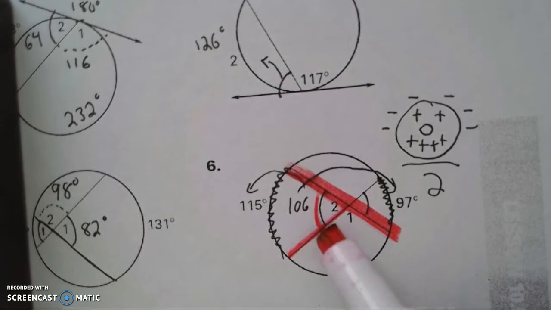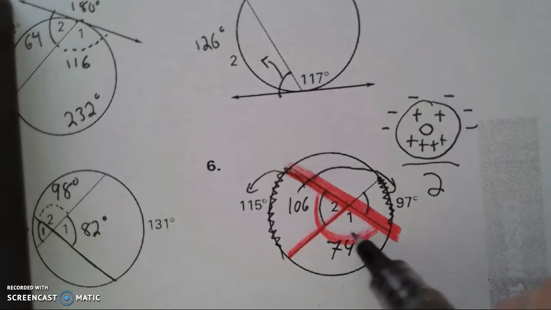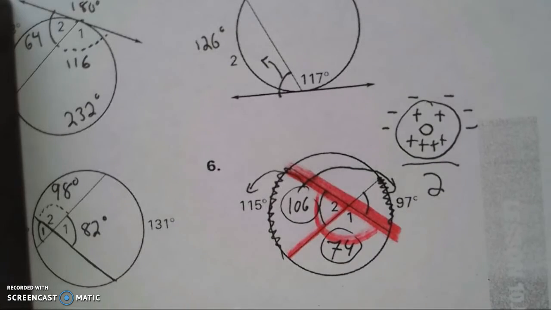So together, this should be 180 degrees. So angle 2 is 106. How many more degrees do I need for 180? 74 degrees. Outstanding. Those are your answers for number 6.